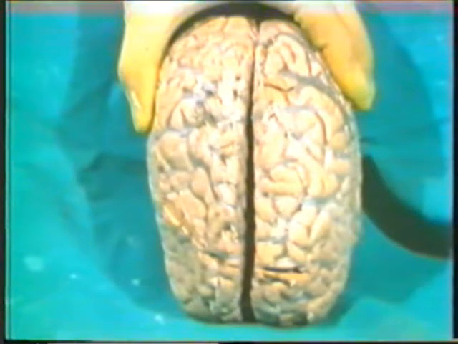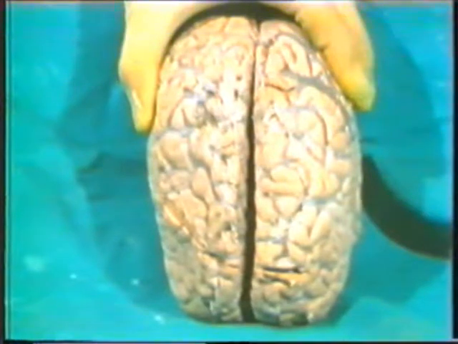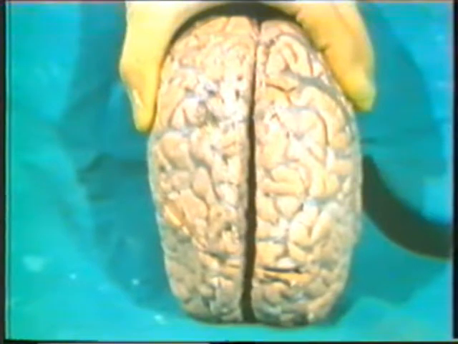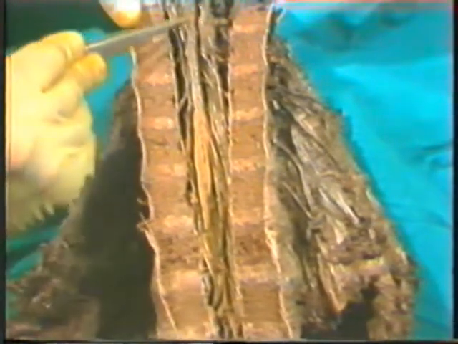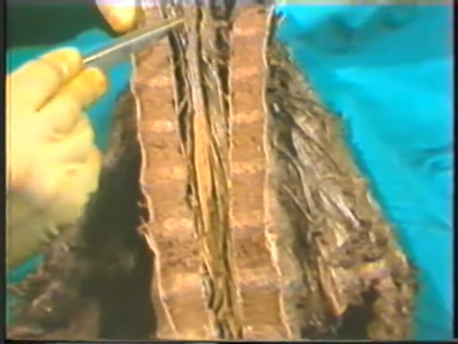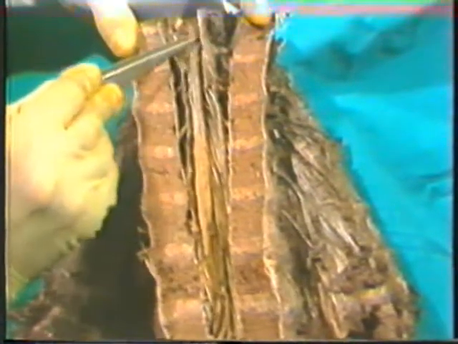By this, we come to the end of the gross morphology of the brain, and let us move now to demonstrate the gross morphology of the spinal cord. This is the lower part of the vertebral canal opened to expose its contents, which are the spinal cord and its meninges.